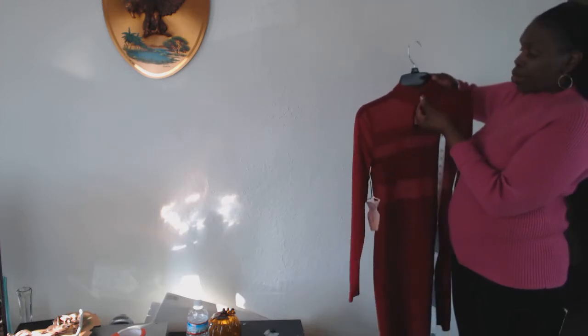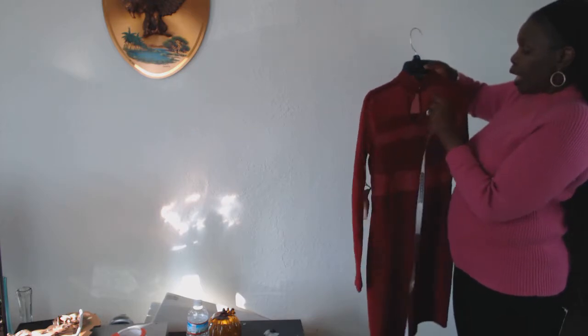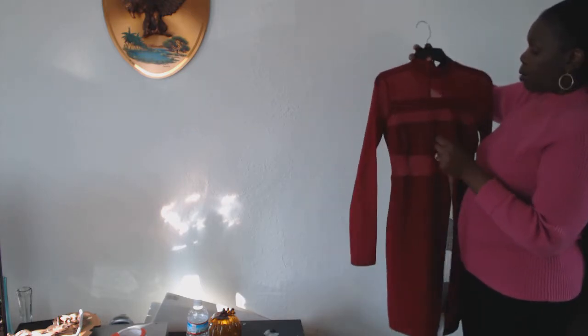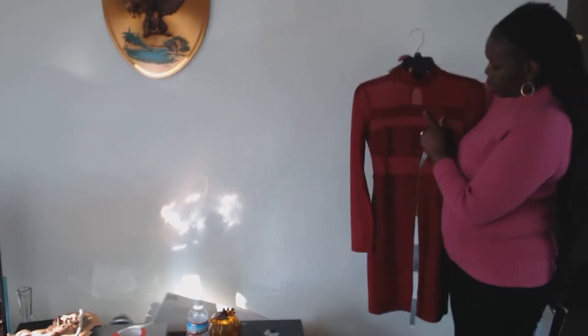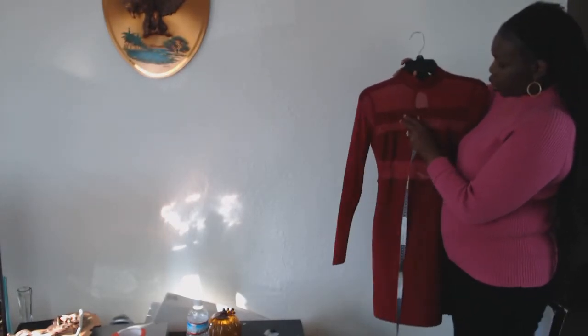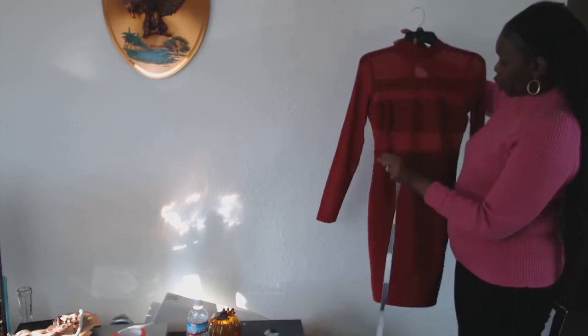So it's a 2-button closure, because it will say, how does this dress close? The other one, the black one, it was a zipper, and this one will say buttons. So this is a 2-button closure, and it's got a high neck, which is a mandarin collar, and it's got, you see, like it alternates the chiffon and the other thicker material. It's such a beautiful, gorgeous dress.